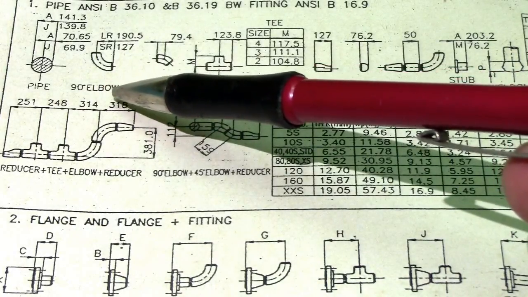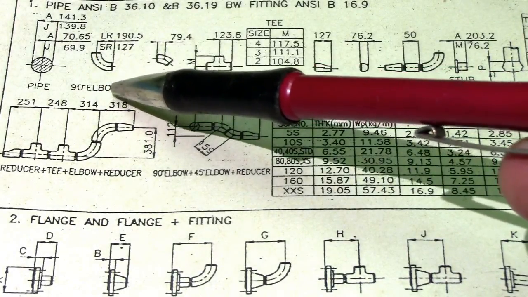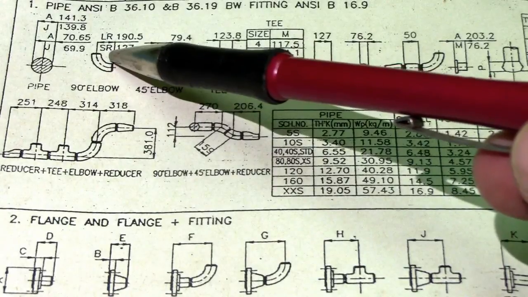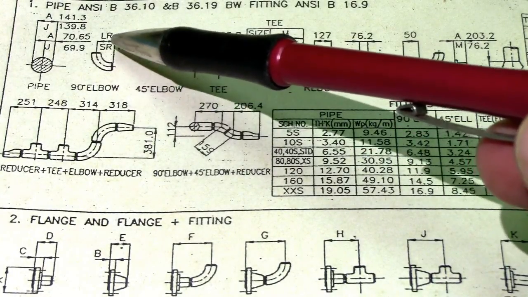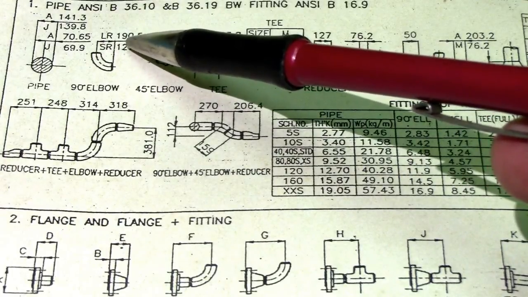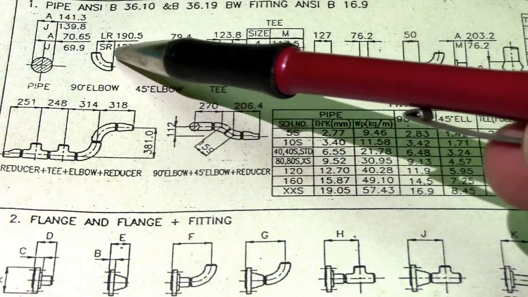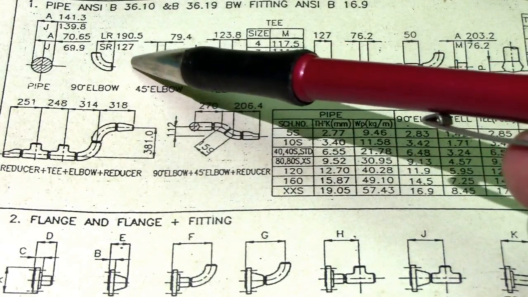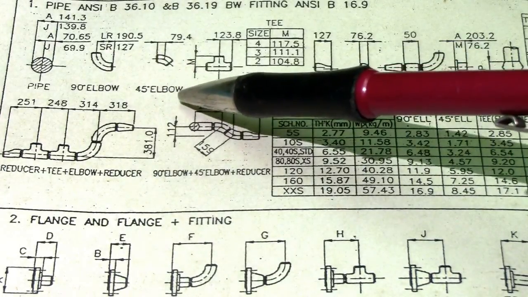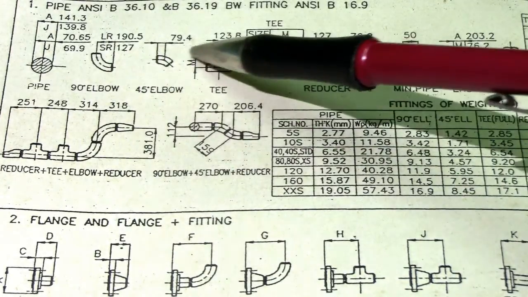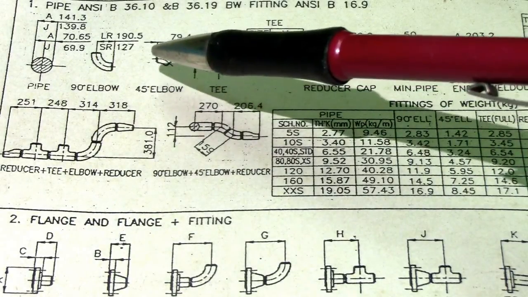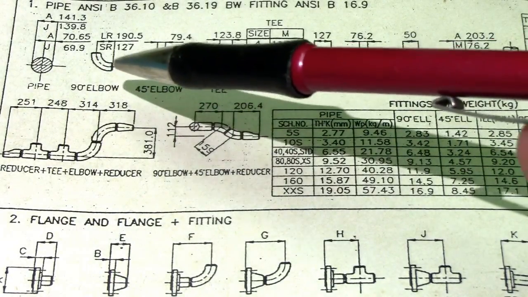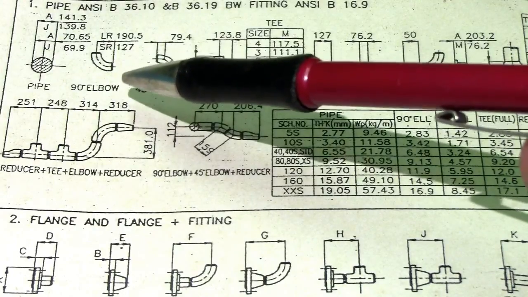Next for the elbow, so this is 90 degrees elbow. They have LR and SR. So LR is long radius and SR is short radius. In LR we have 190.5, SR 127. Okay, so this is a 45 degrees, 79.4. So this is for 5 inch, 125 millimeter.